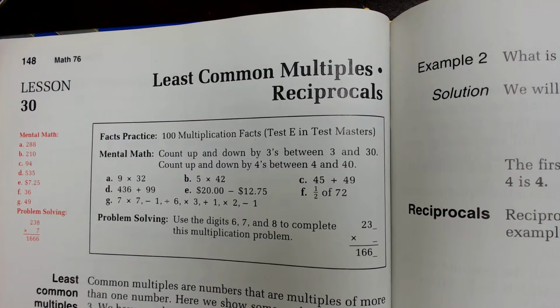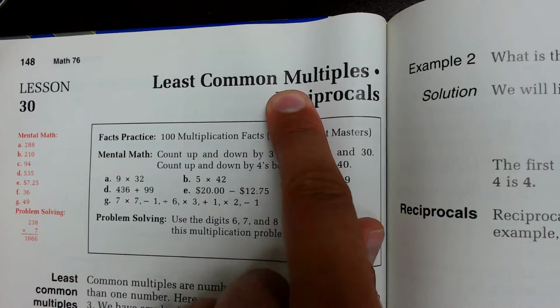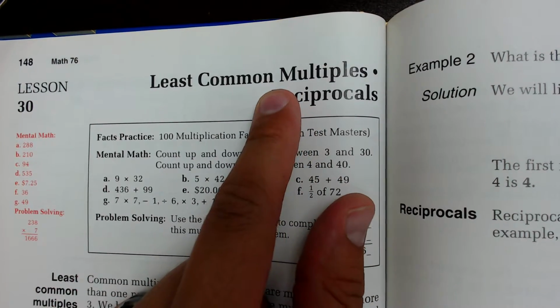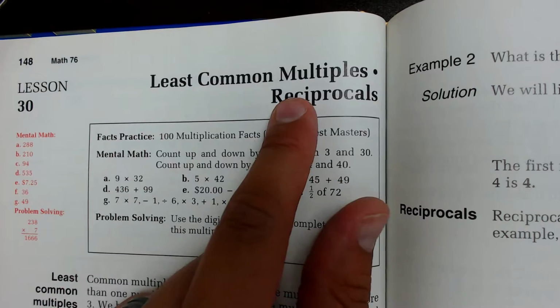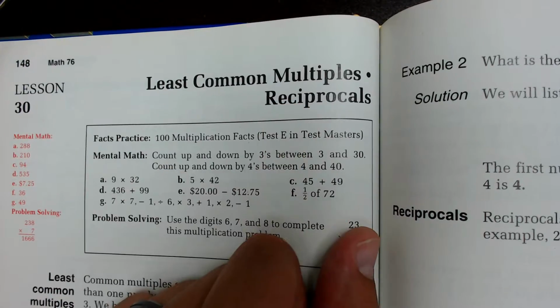Math 76, Lesson 30, Least Common Multiples and Reciprocals. Now, I'm going to go ahead and warn you about least common multiples, also known as the LCM. Many of you are going to confuse these with greatest common factor. So let's do a quick review of the difference between a multiple and a factor.